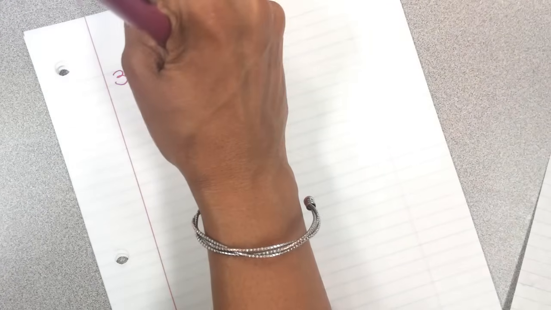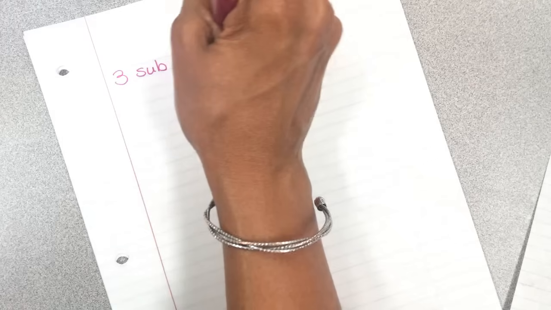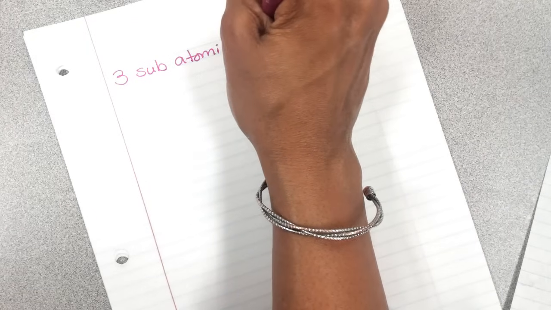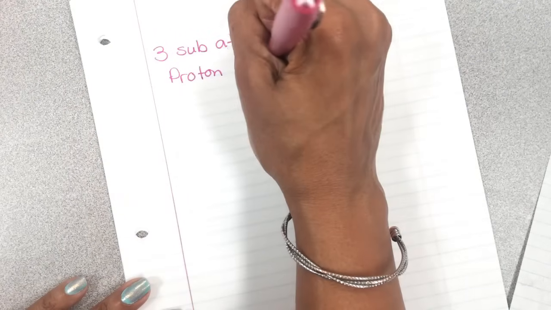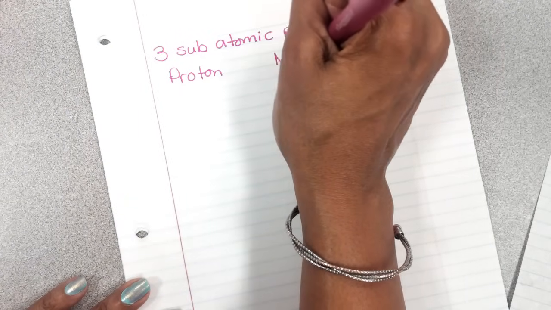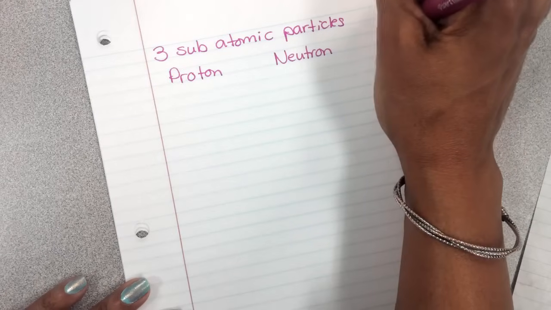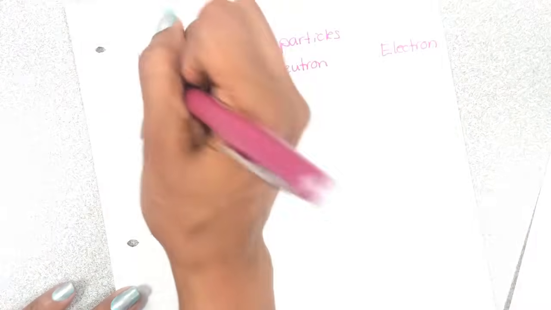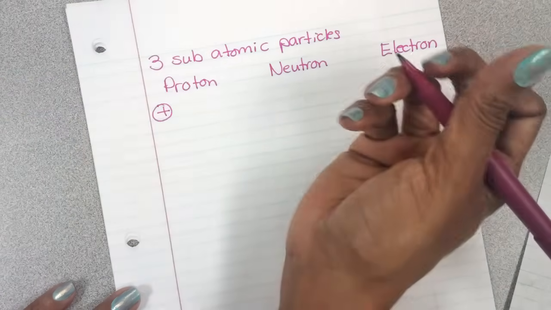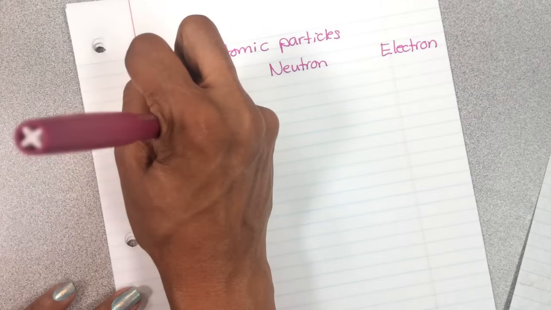All right, now let's talk about the subatomic particles. So we have the proton, the neutron, and the electron. Protons are positive. They are in the nucleus.